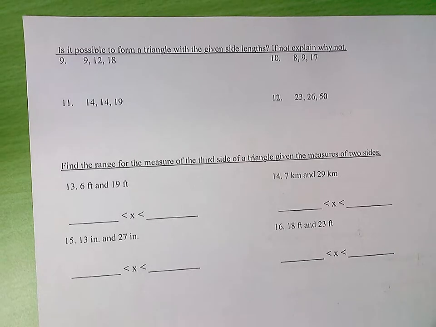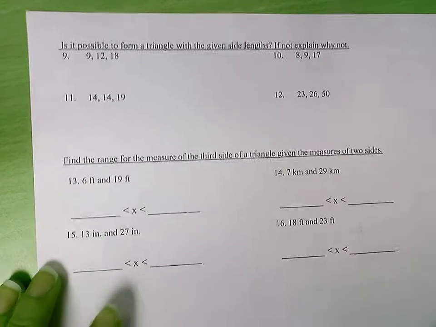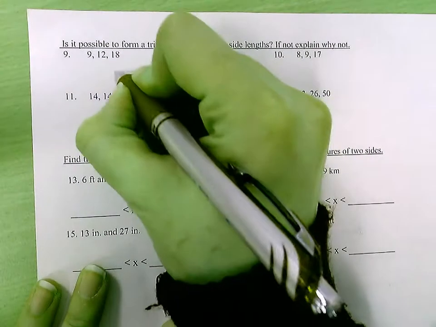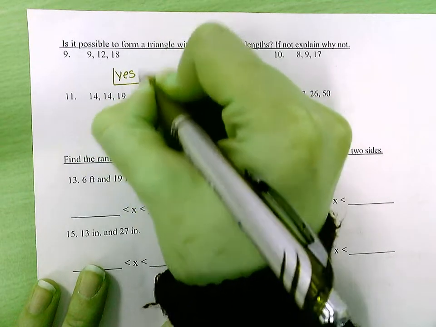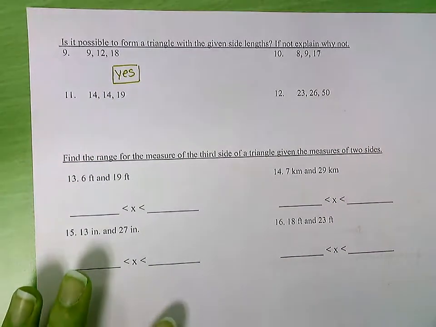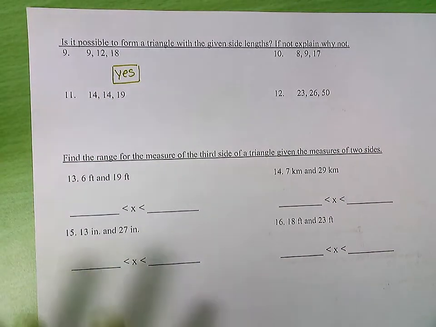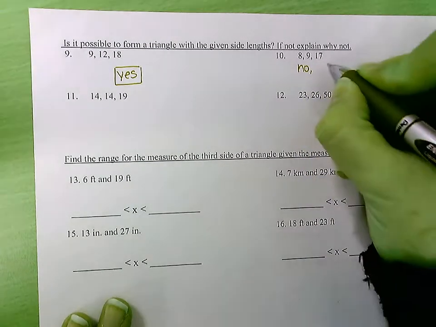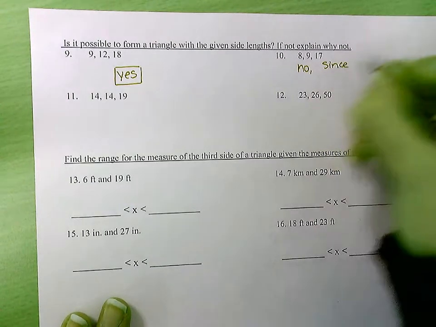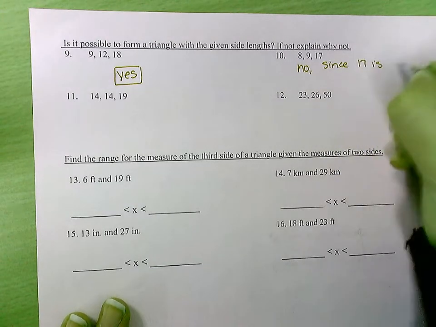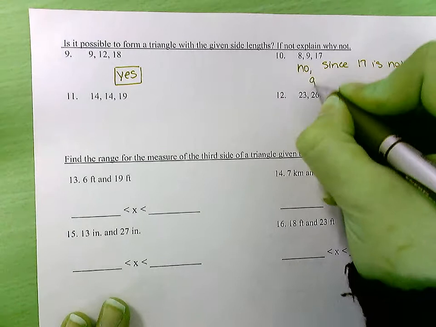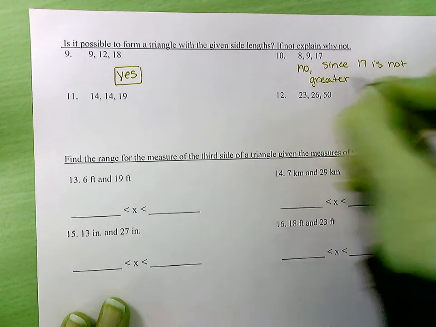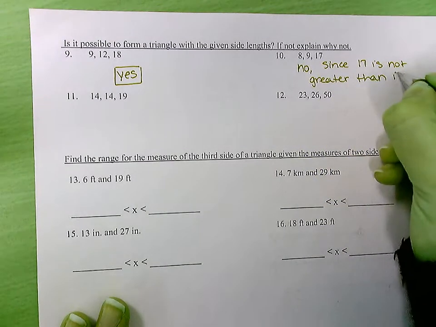All right, I'm gonna write out these answers on the back here. So number 9 is yes. What fruit is it? Number 10 is no. It was December 17th, so 17 is not greater than itself.